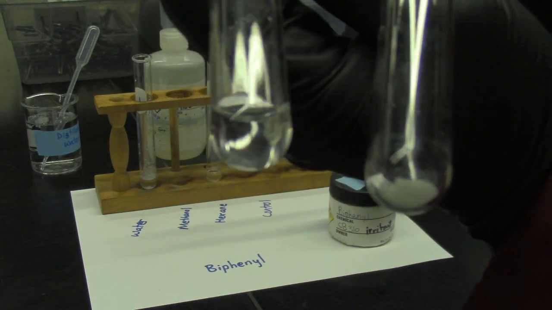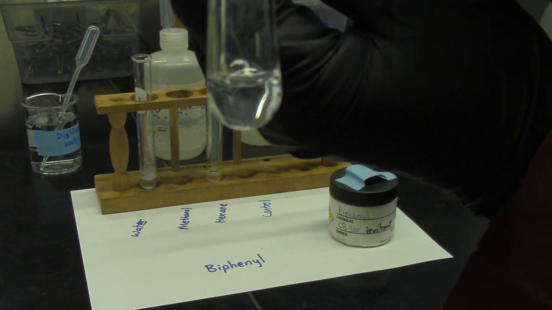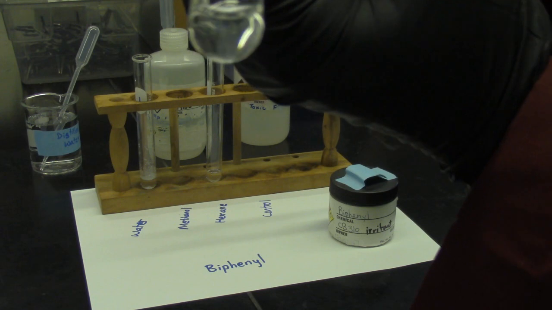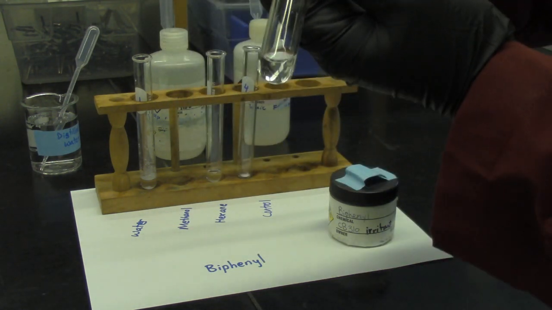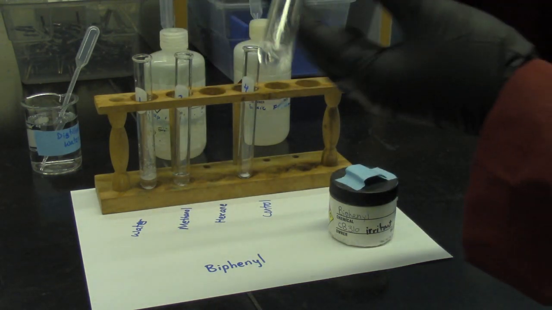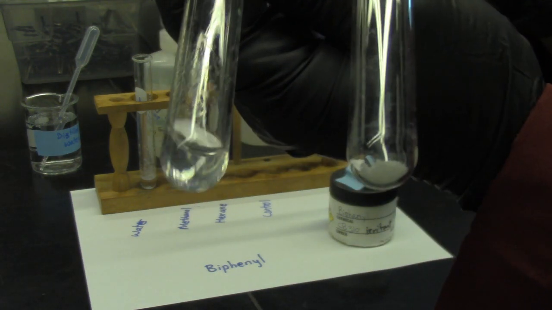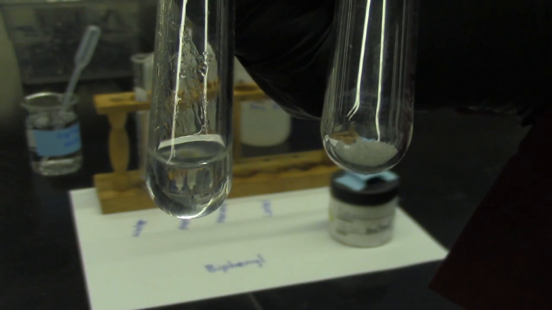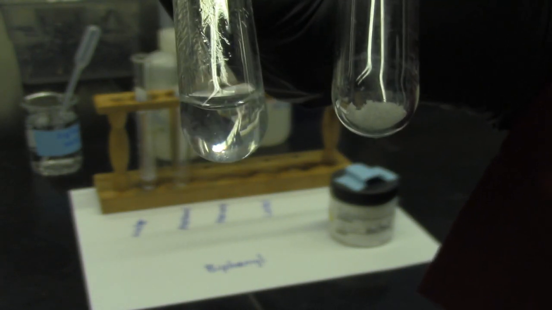Compare with the control. You will see a little bit of biphenyl at the bottom, but less than the control. Number 3, hexane mixed with biphenyl. After 1 minute, you get this. So write down the observation.